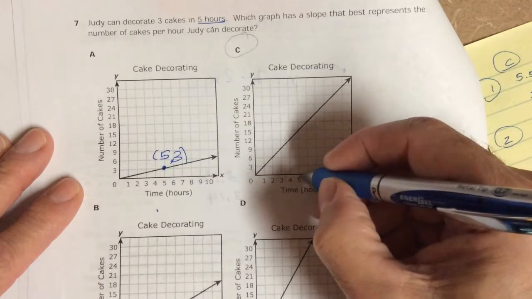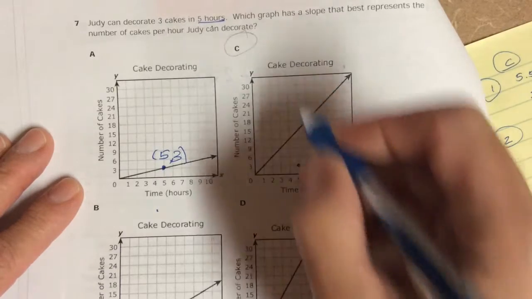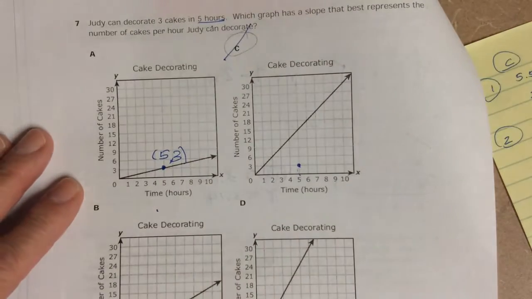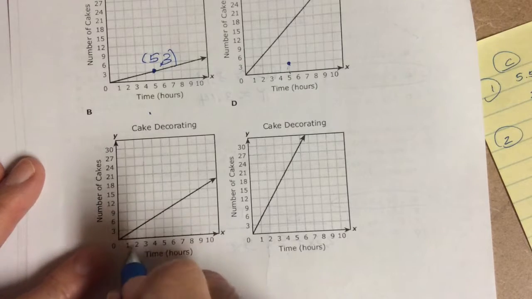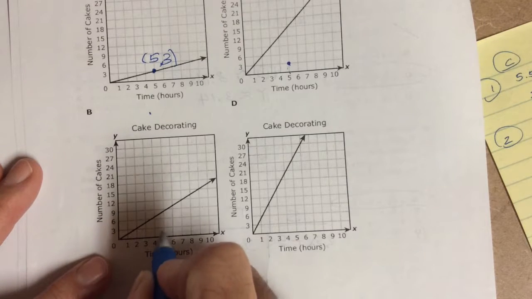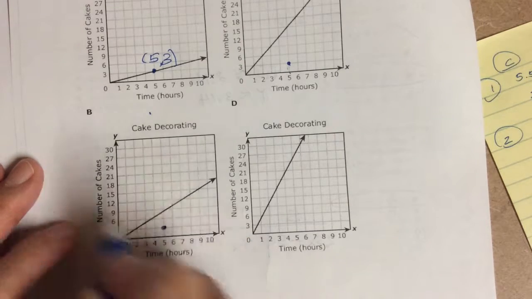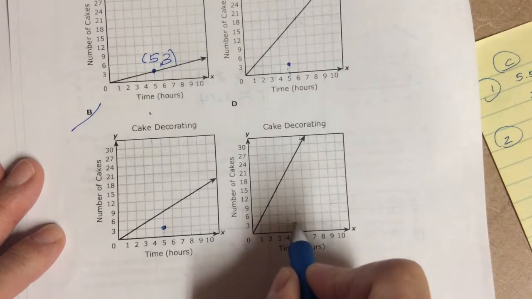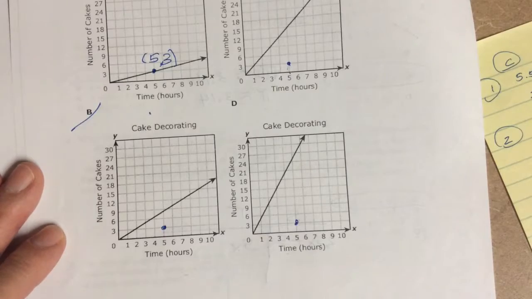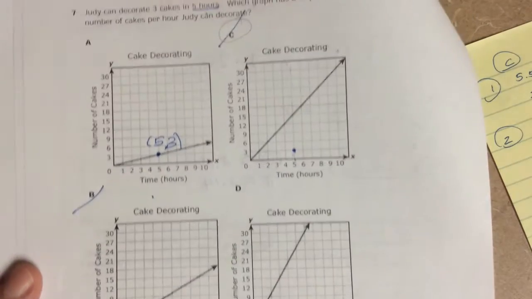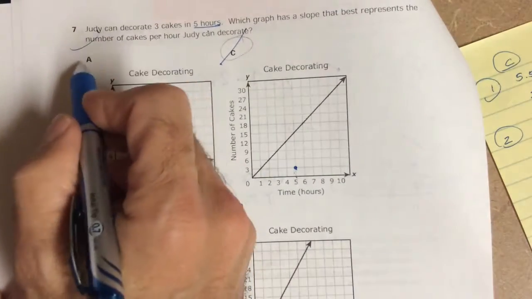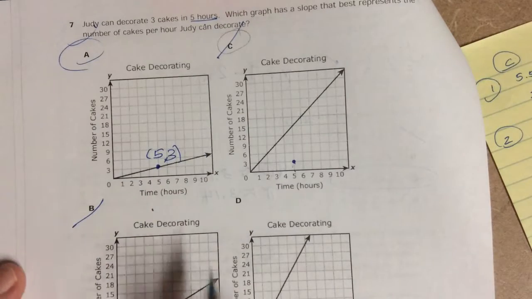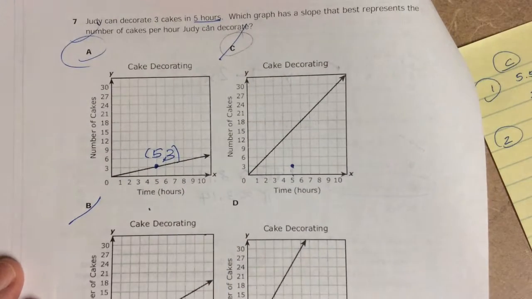B, 5 hours, 3 cakes. C is wrong. B, that one's incorrect. 5 hours, 3 cakes. Not even close. Correct answer was obviously A. Everyone should have got this right. You're just putting the information in and seeing if it's on the line.